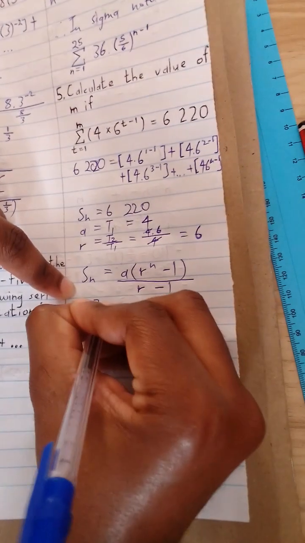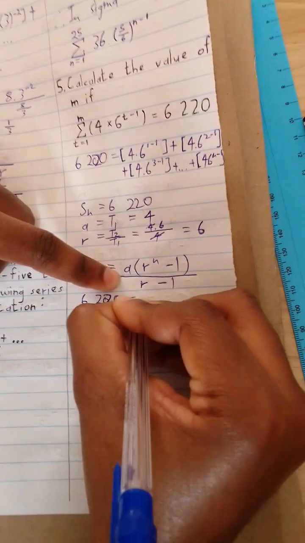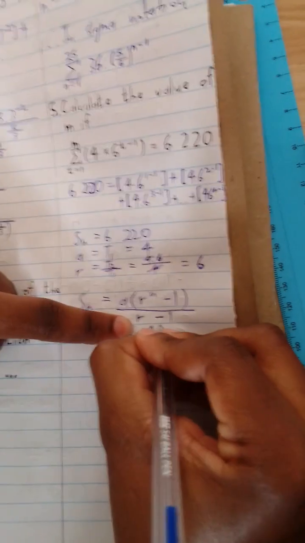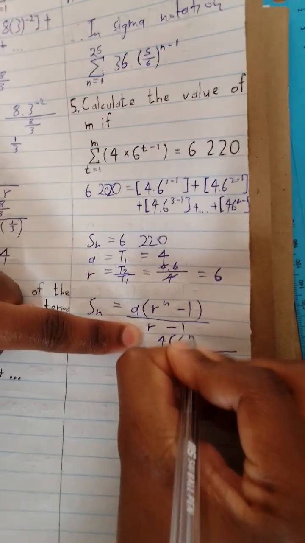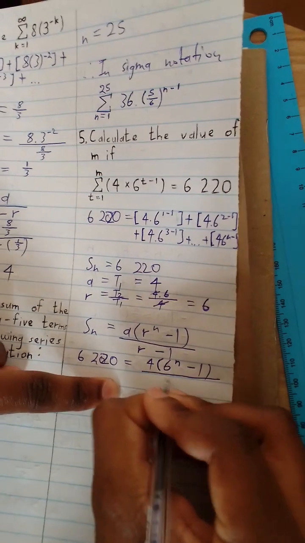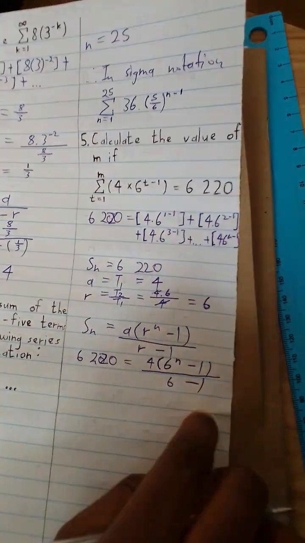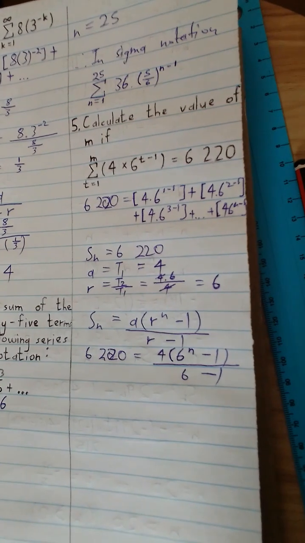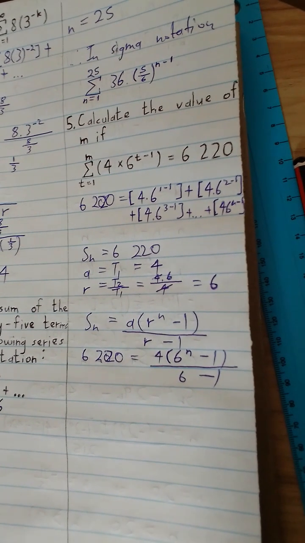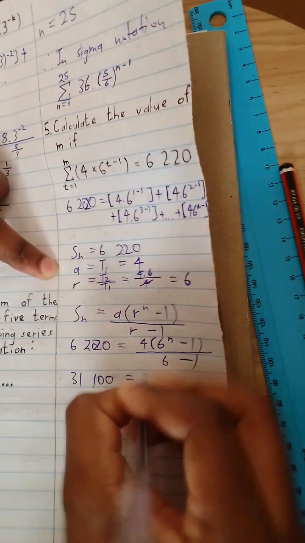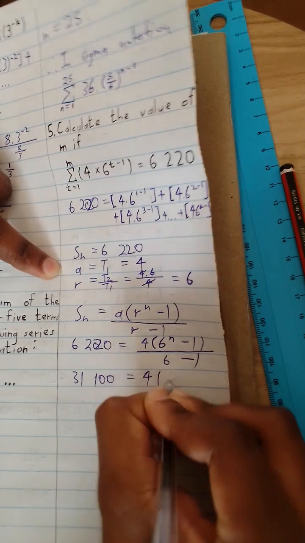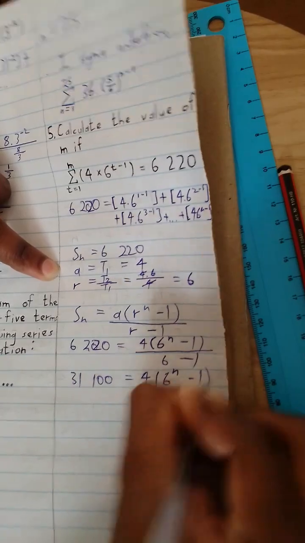What is Sn? 6,220 is equal to, what is A? 4. What is R? 6 to the power of n, right? Minus 1 all over, what is R? 6 minus 1. 6 minus 1 is 5. 5 times 6,220 is 31,100. 4 times 6 to the power of n minus 1.